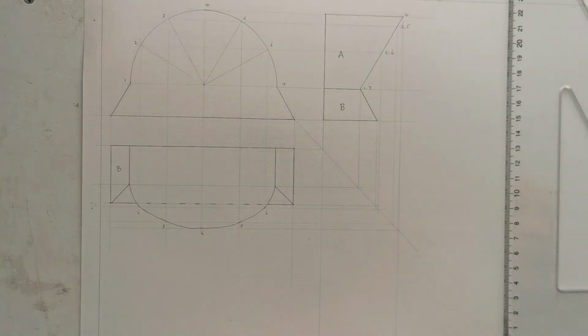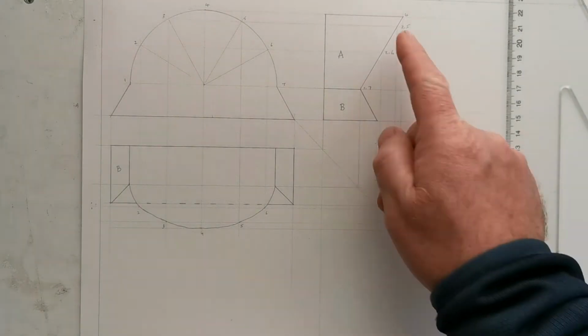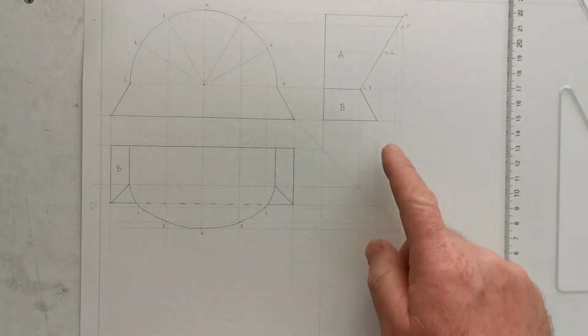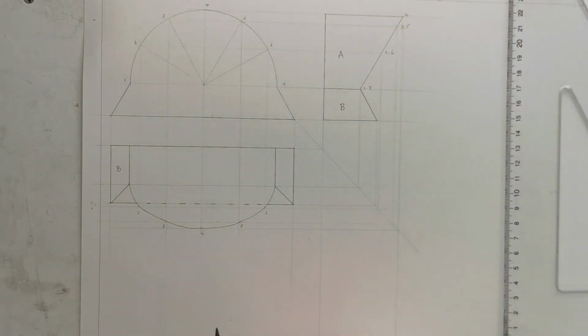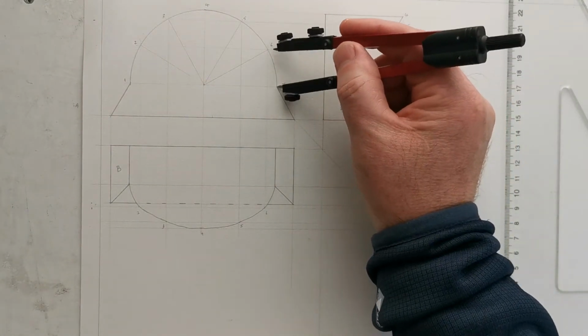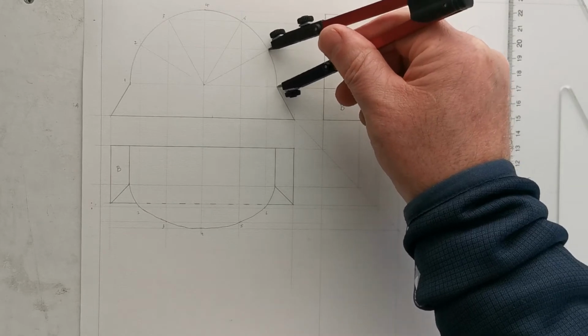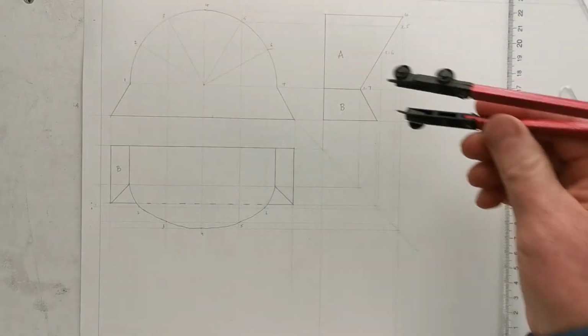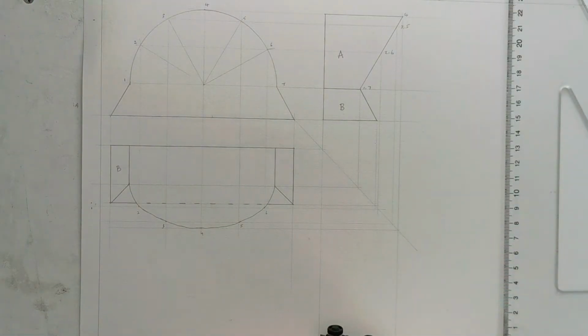Now, if that was a full semicircular stadium roof with no curve chopped out of it, I would be just taking this distance here, which is 1/6, because there's 6 of them in this curve. So I'm just taking this and I'm going to start.